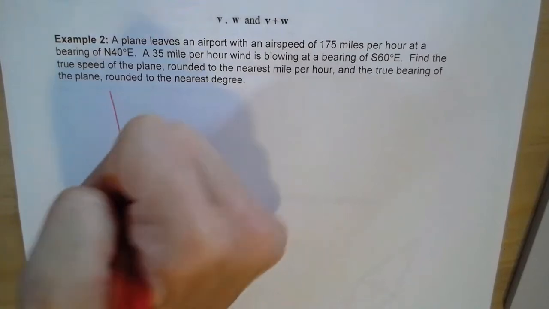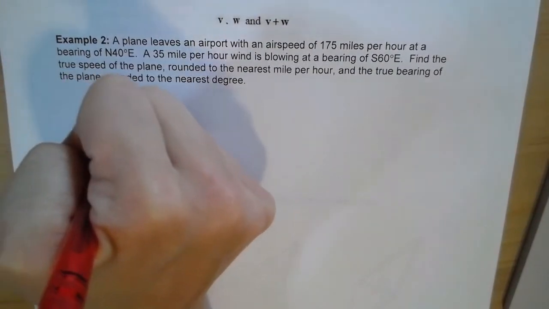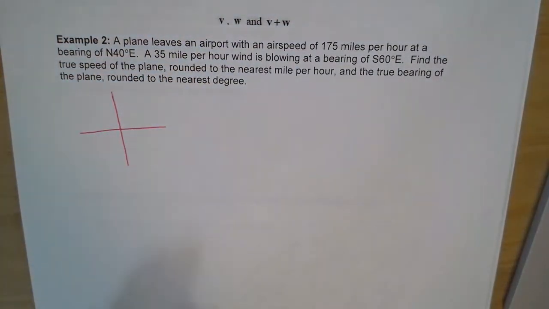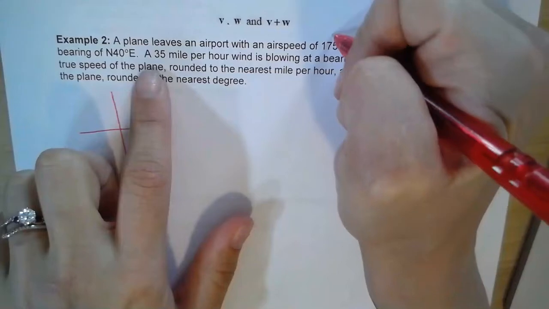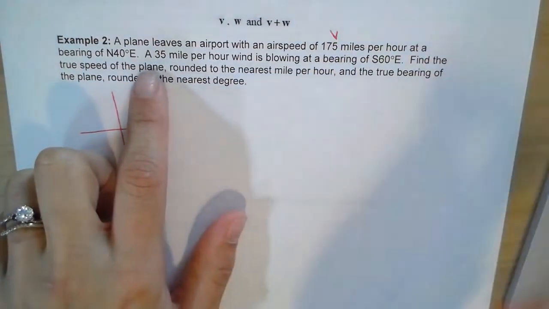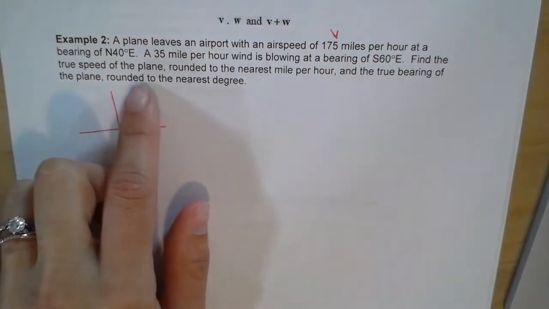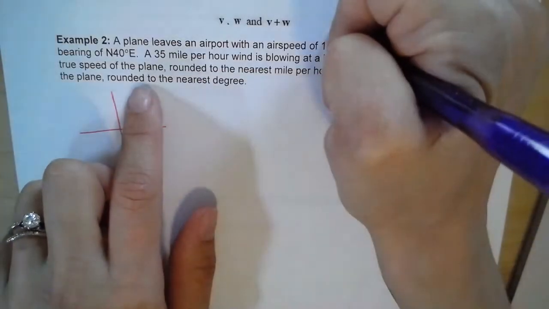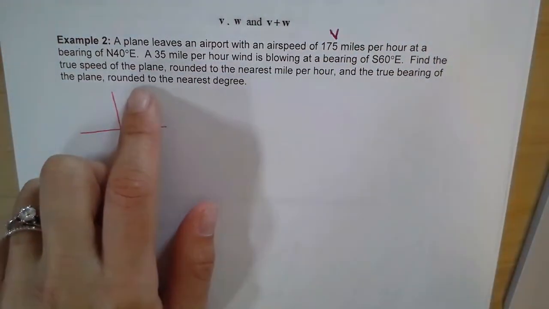So I have my north, south, east, and west, okay? And I'm going to say this 175 is V. Actually, I'm going to do this in another color so we can see. So purple.